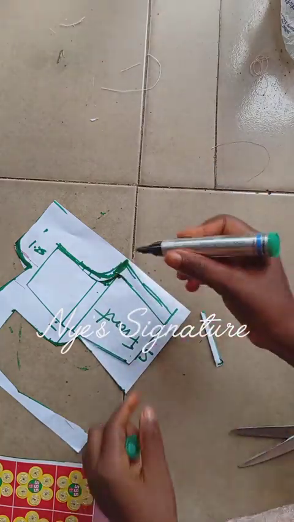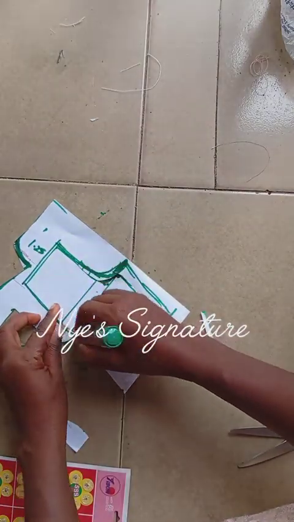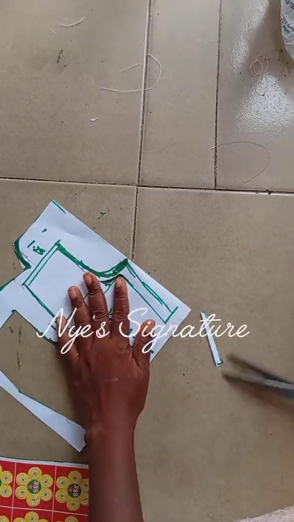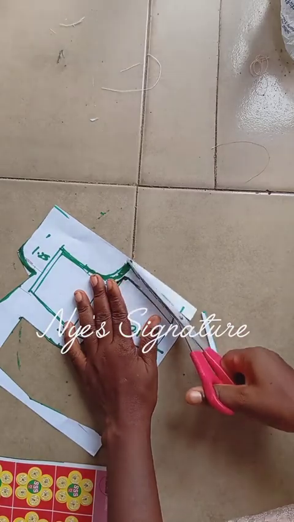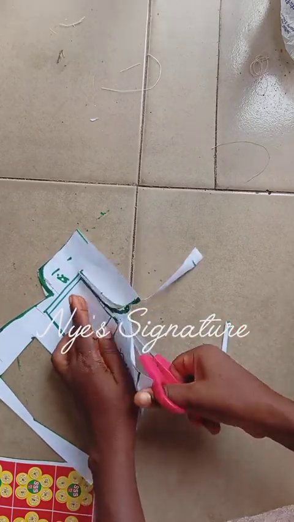I hope you understand what I just explained. And when you follow this formula, it's going to really give you a very beautiful and fitting trouser that your client won't complain of the crotch being tight or too loose, or folding.